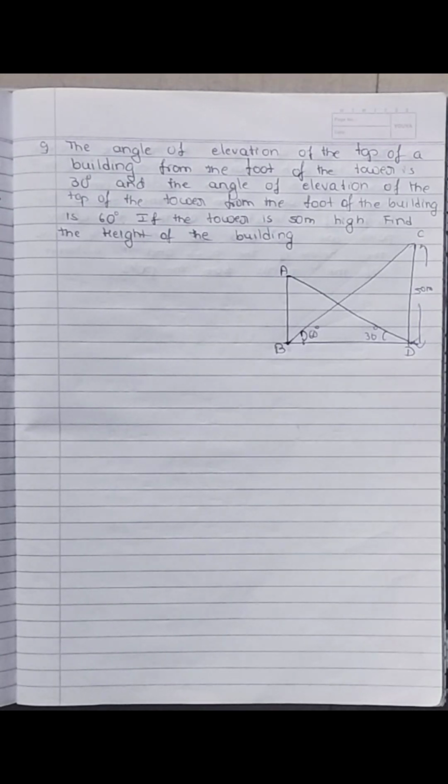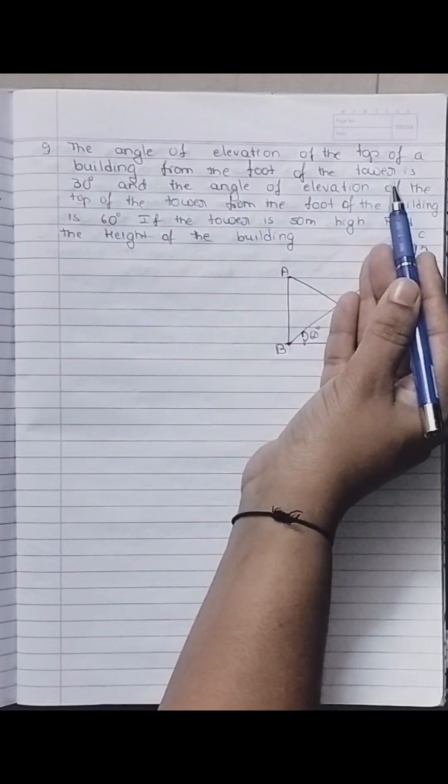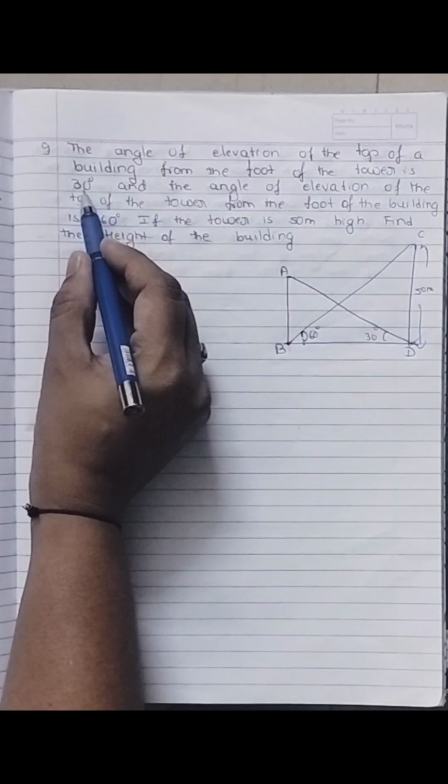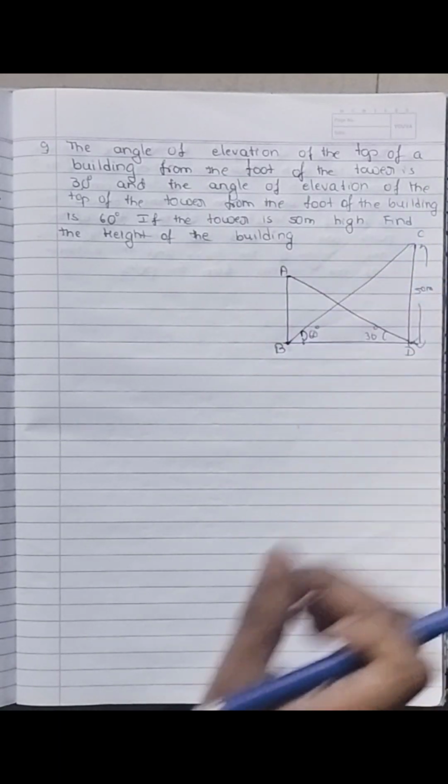Let's quickly start the question. Question number 9. The angle of elevation of the top of a building from the foot of the tower is 30 degrees. Let CD be the tower and AB be the building.